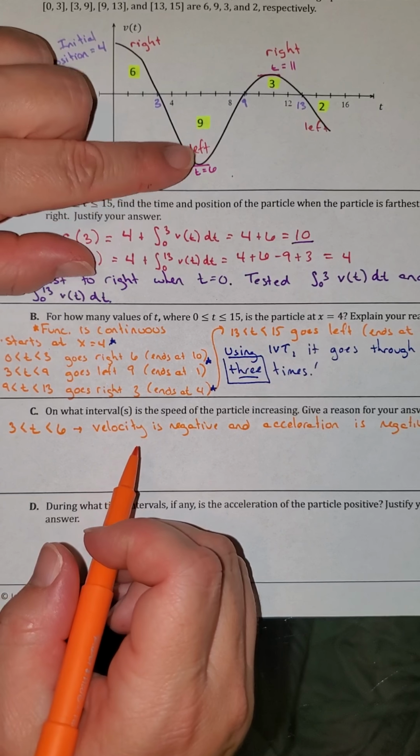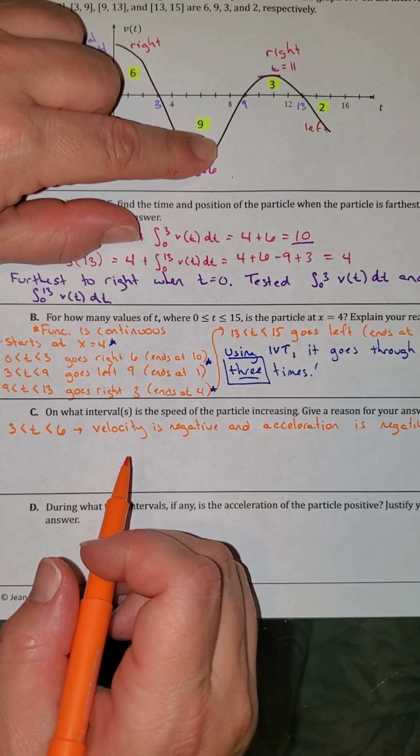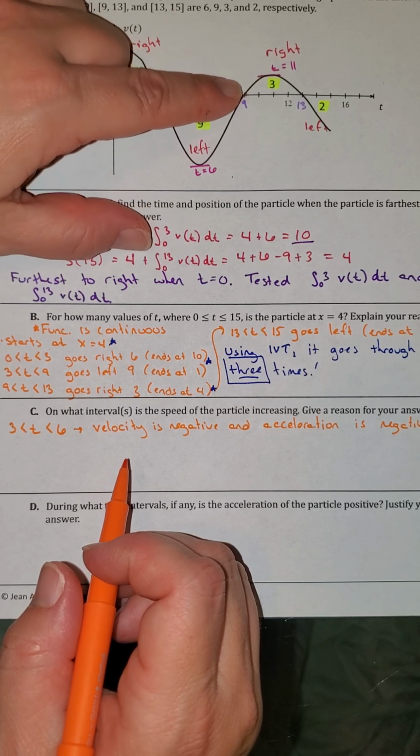Okay, so 3 to 6. Then we have positive, negative, not it. Then we have positive, positive. There we go.